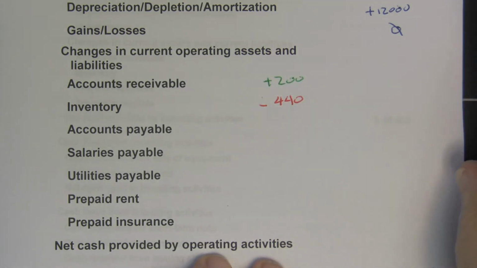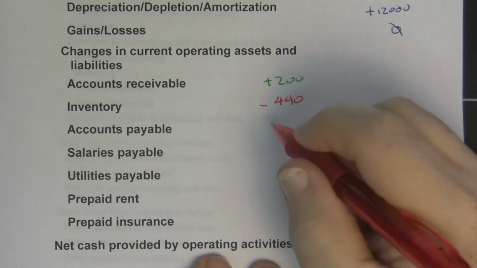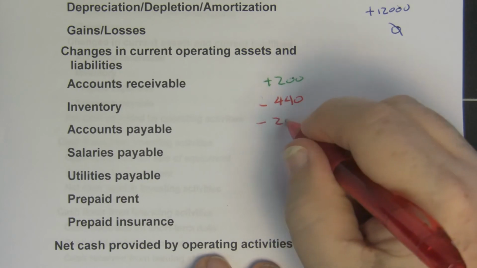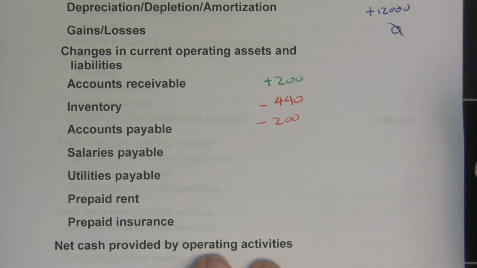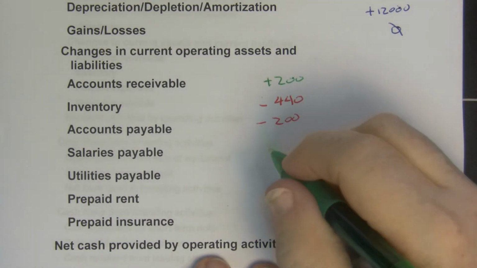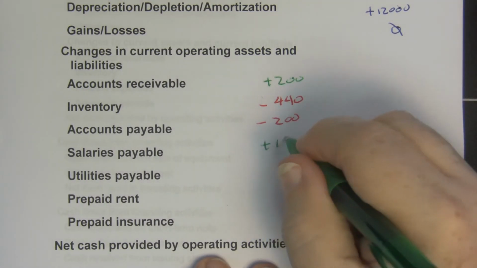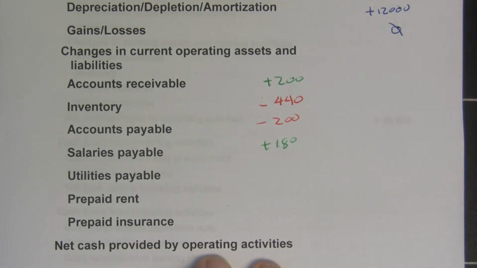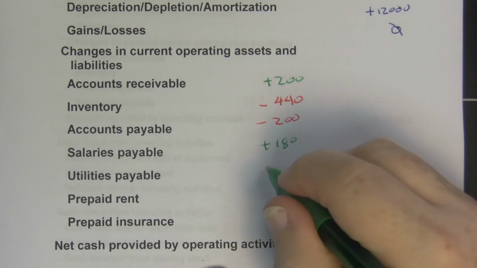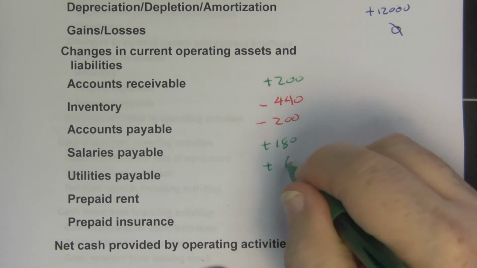Our accounts payable went down. We paid $200 of our bills, so our cash went down. Our salaries payable went up, therefore our cash went up. Our utilities payable went up, so our cash went up.